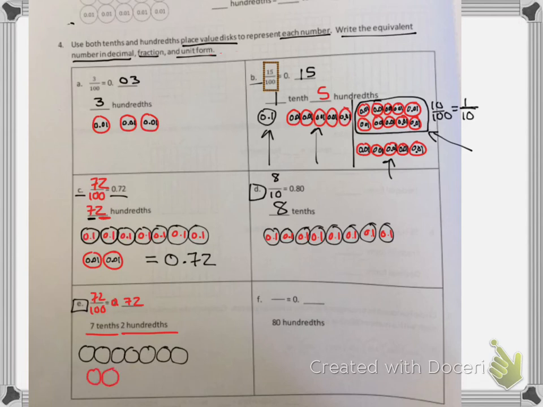So mark those. And then for 80 hundredths as a decimal, just so you have it, it's going to look like this. 0 and... Oh, my apologies. Nope. 0 and 80 hundredths. Okay? So 80 hundredths is 0 and 80 hundredths. All right? And then make the place value disks.